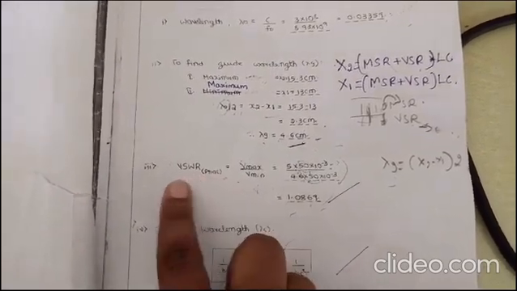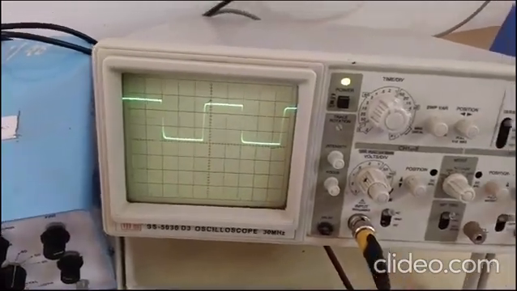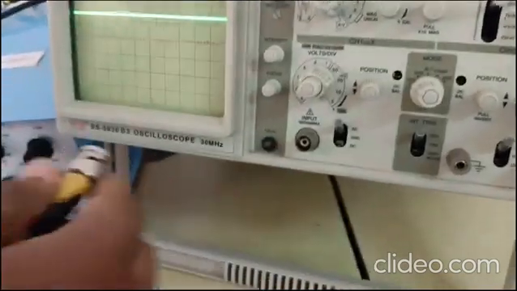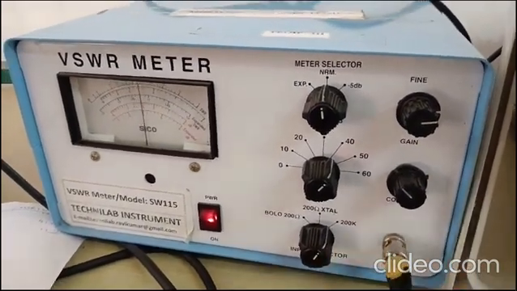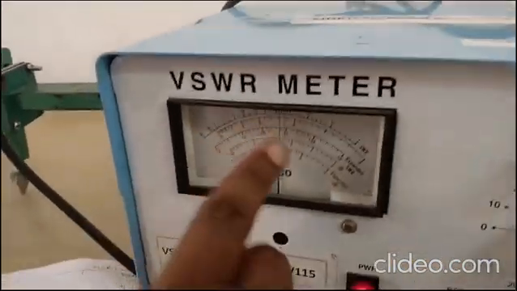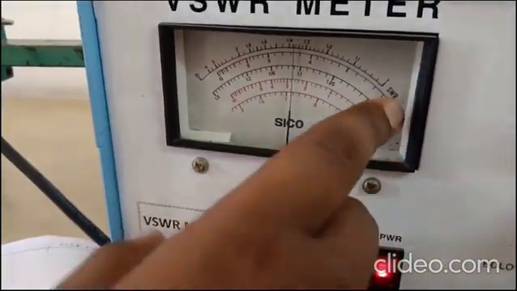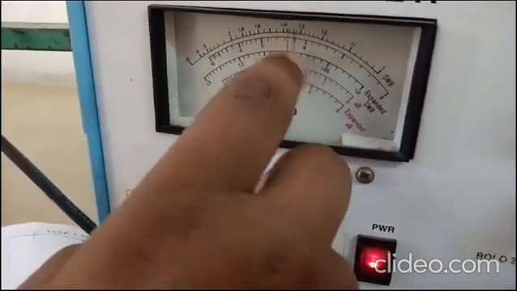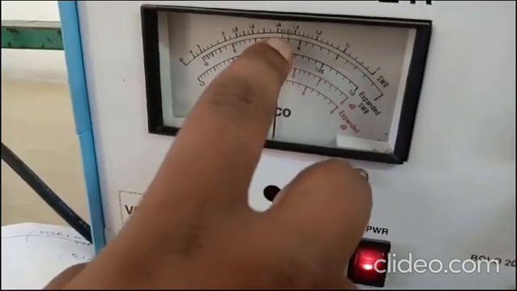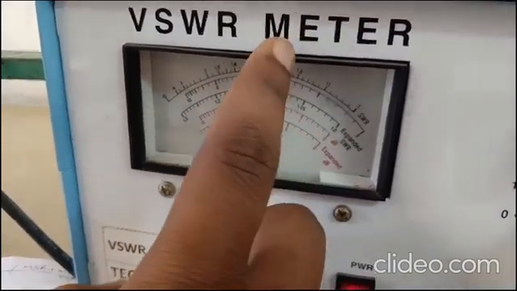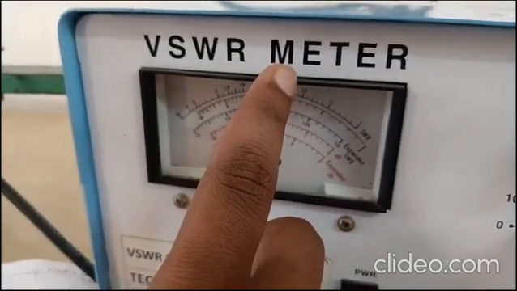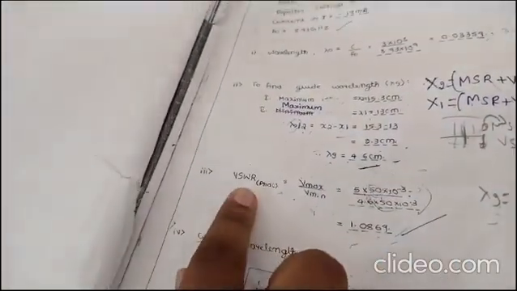If you want to find the VSWR theoretical, then by setting the slotted section to the maximum in the oscilloscope, you just have to remove this probe and connect it to the VSWR meter to get the theoretical VSWR value. Now we can see here the SWR. From that, it is pointed towards 1.4. Note down that VSWR meter reading. It should match the practical VSWR value that you got previously.